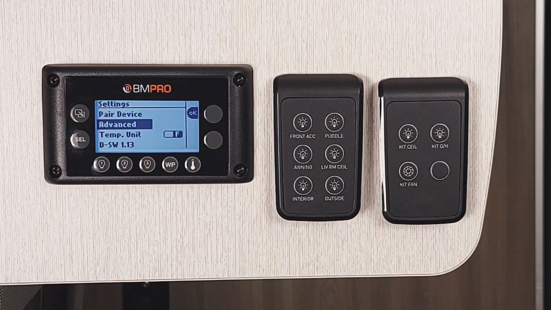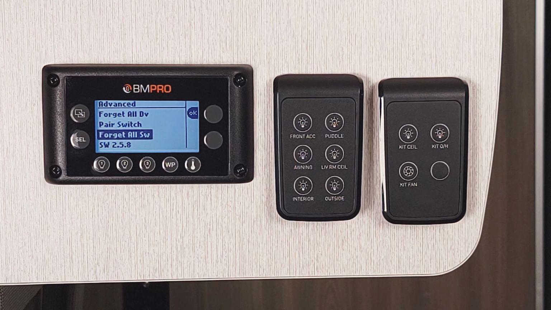Under the Advanced tab, this has to do with all the wall switches and your paired devices. You're going to see options here to remove all your paired devices. You have an option here to pair a wall switch or forget that wall switch, or if you want to unpair all wall switches, you can do that. The temp unit here is how to switch between Fahrenheit or Celsius.